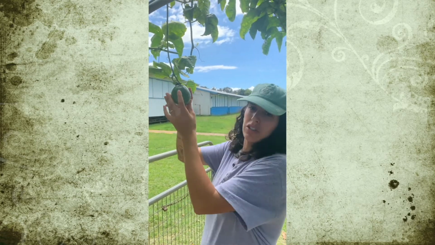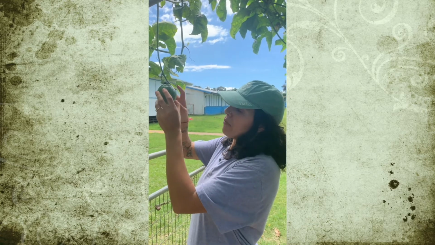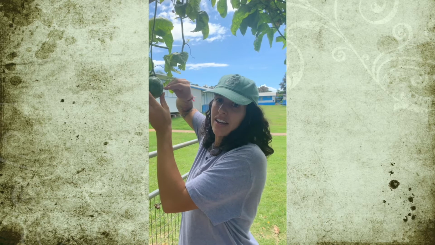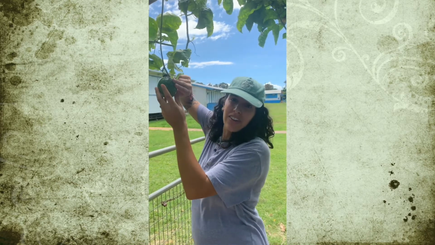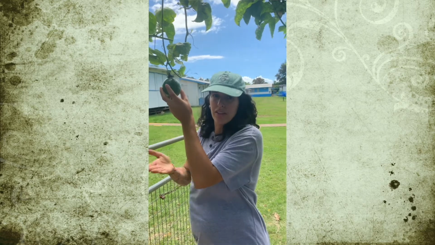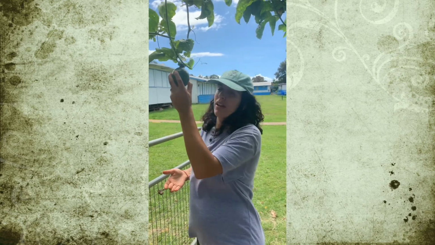When it's ready, it will turn a bright yellow. But maybe you have seen that lilikoi have lots of seeds on the inside. So after you're done eating your lilikoi, or maybe if you save some of the seed, then you can replant those in the garden too and continue another life cycle.